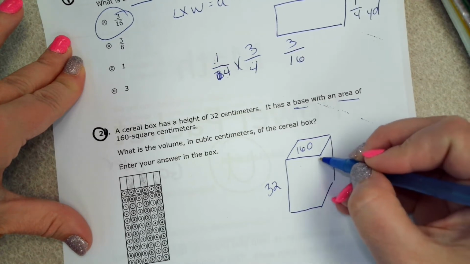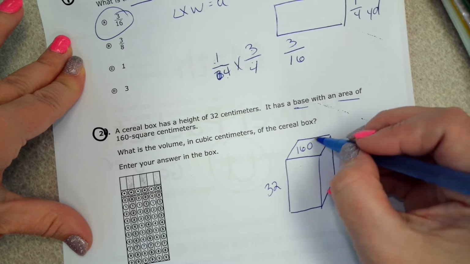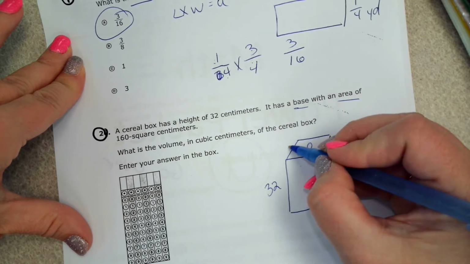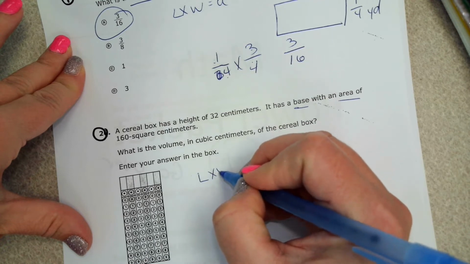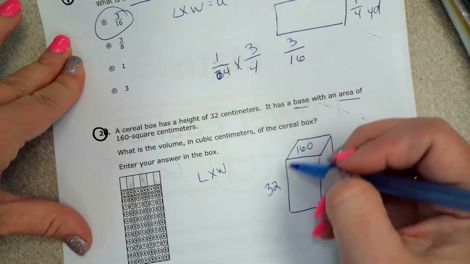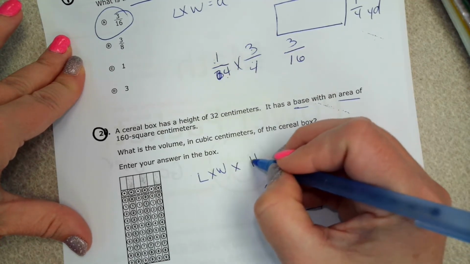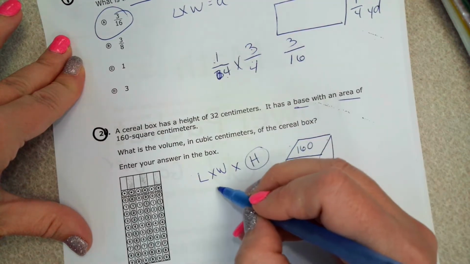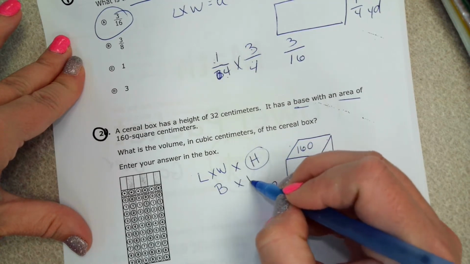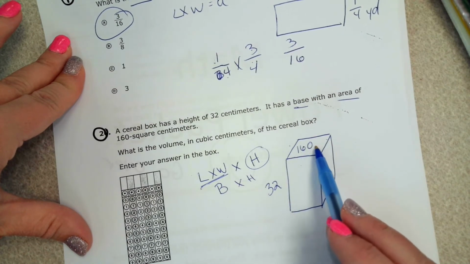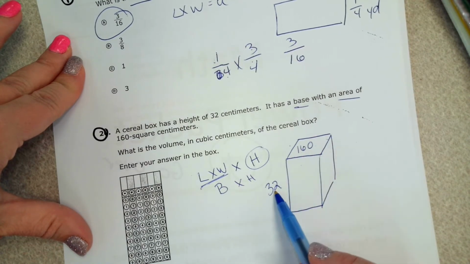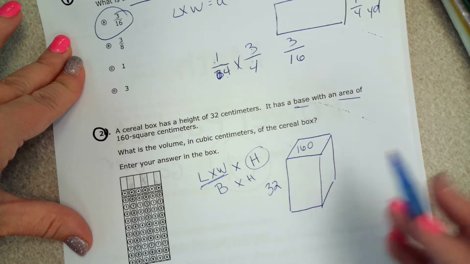All that means to you is, if you remember, length times width is area. So we already did length times width. Now for volume, we just have to multiply height, right? And that's why they call it base times height. So this is area. We've already got the area of one of them, so we just have to multiply that by 32.